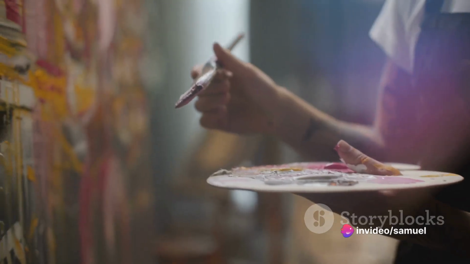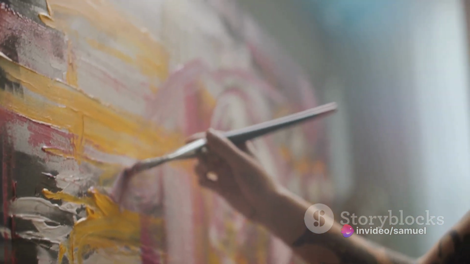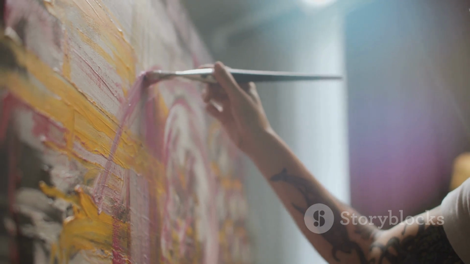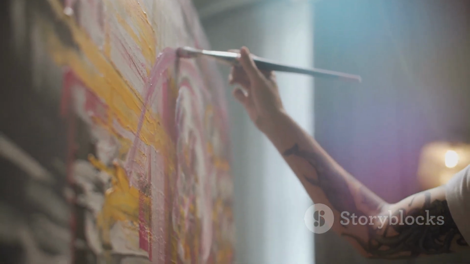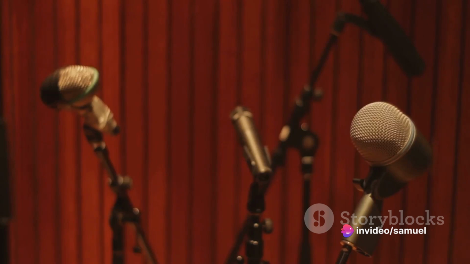Think of the tracks area as the canvas on which you'll paint your musical masterpiece. Each track represents a different instrument or sound in your composition, and it's here where you layer, arrange, and mix them all together. There are three main types of tracks you'll encounter.